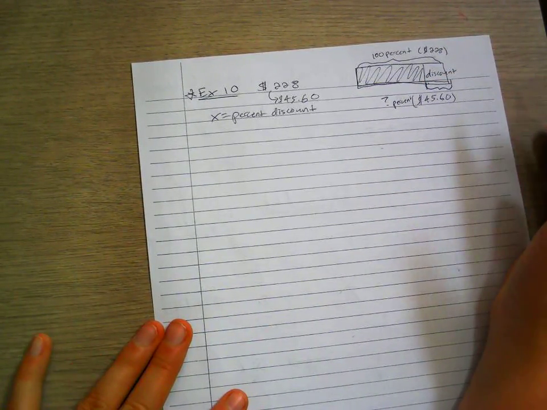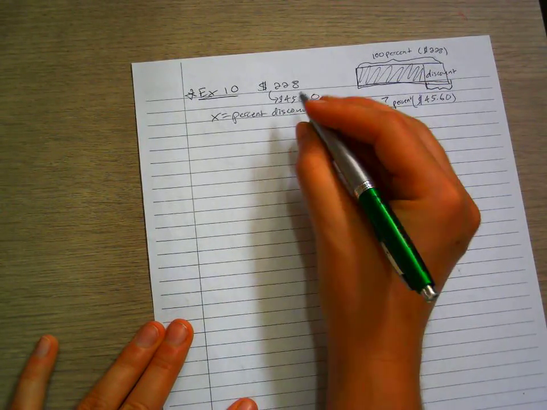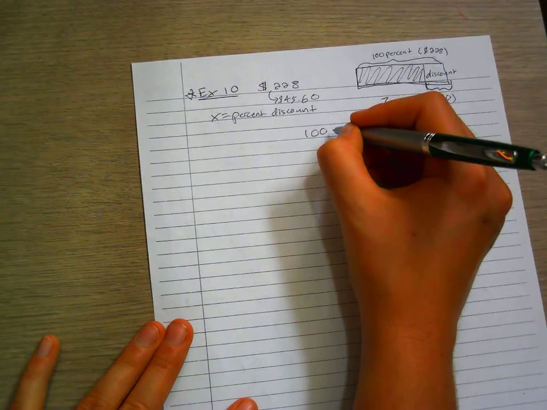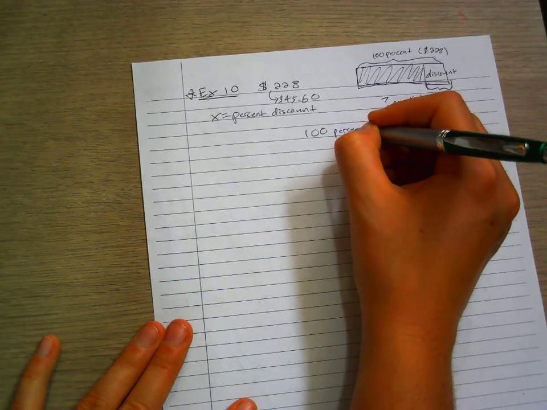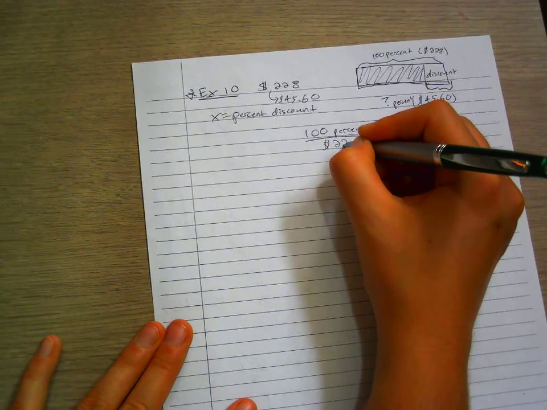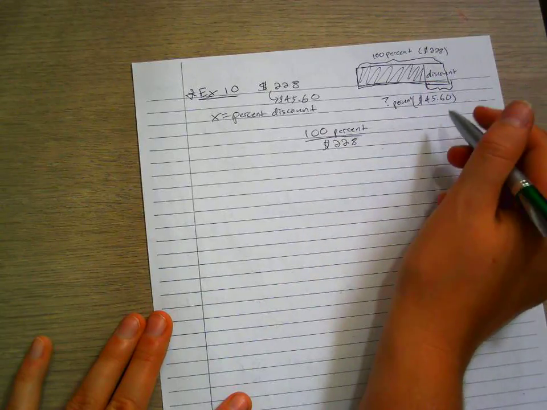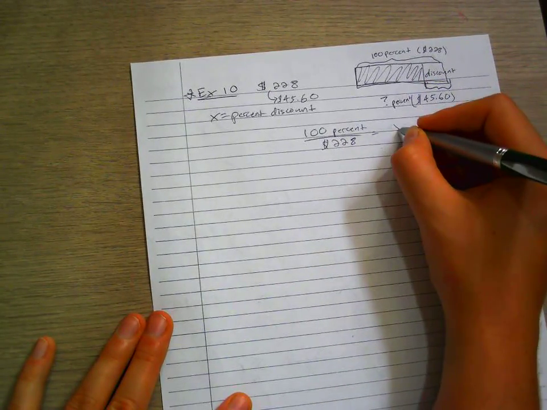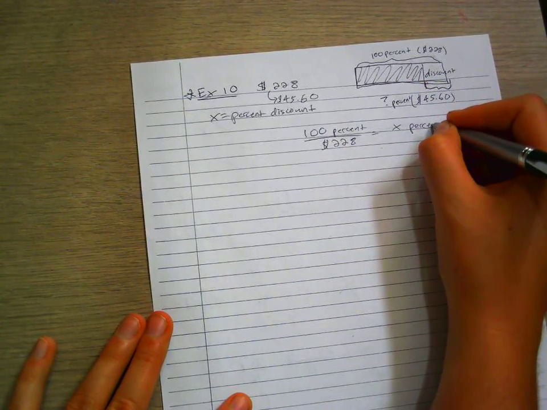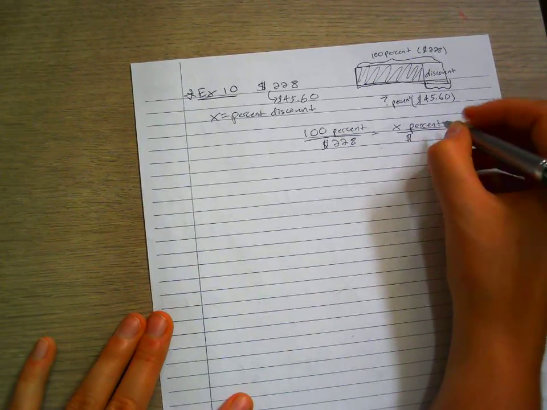So kind of like we did with the valuation thing, you could put 100% over 228. It doesn't really matter which one you put on top as long as you do the same one on both. Okay? X%. So as long as the dollar values are both on the bottom, percents are on the top. You could do it the other way too.